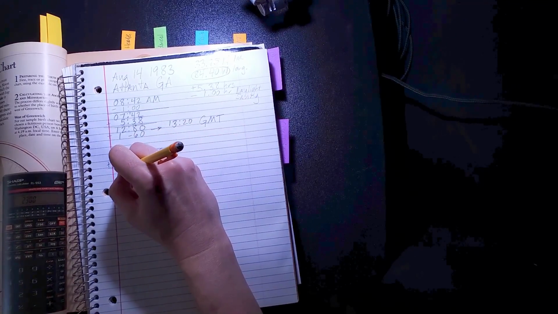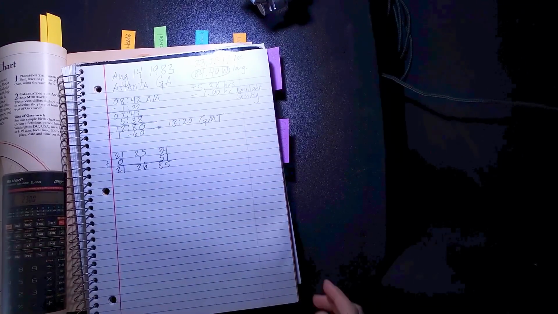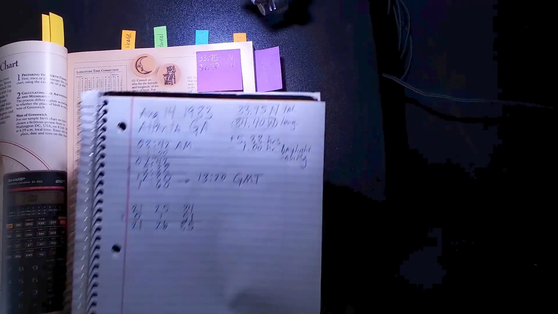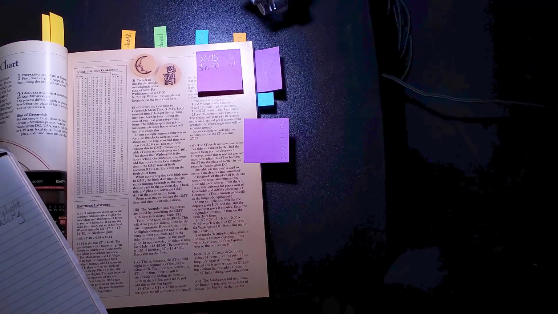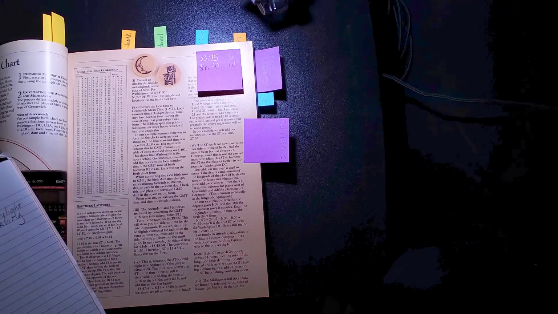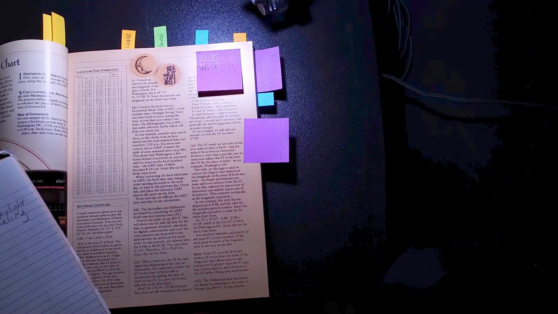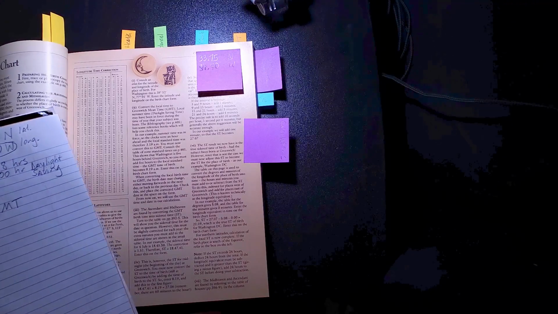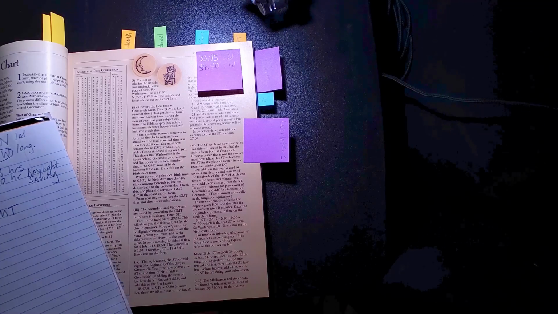And so this sidereal time is for if you were born at midnight in Greenwich, England. So next I'm going to have to add my actual birth time back into that number.